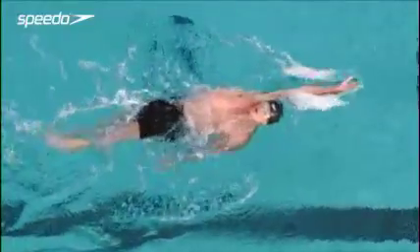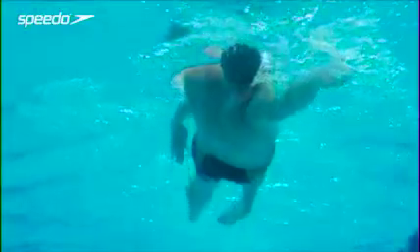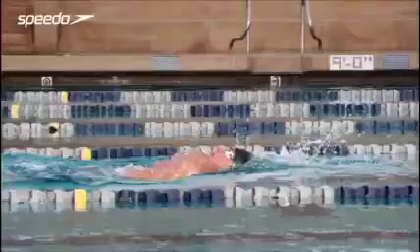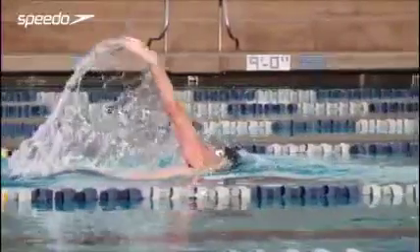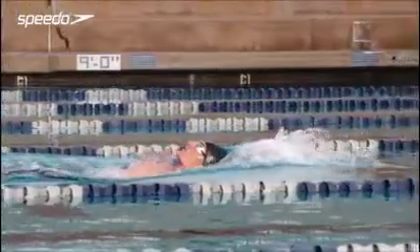Most people have a hard time getting their hips to float on the surface of the water, so they sink down a little below the surface. This is okay, but try to keep your hips as close to the surface as possible. It will be easier to keep yourself flat once you are moving.